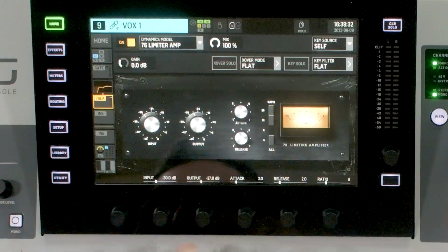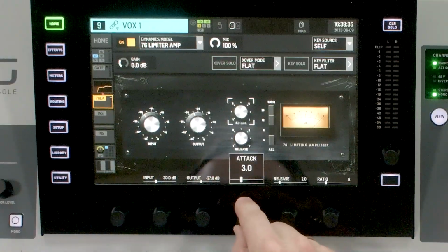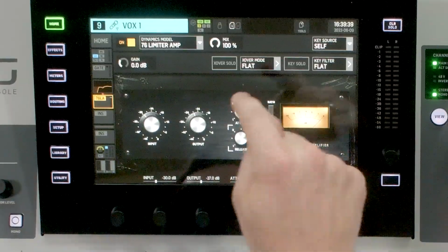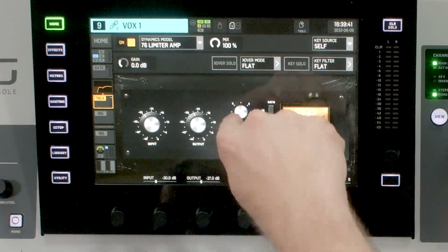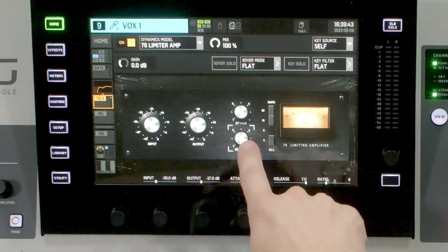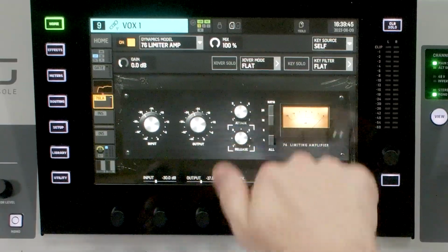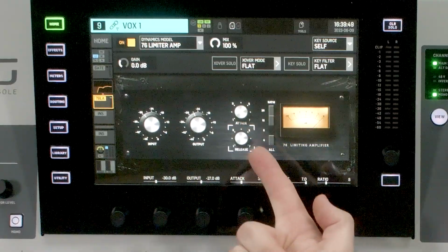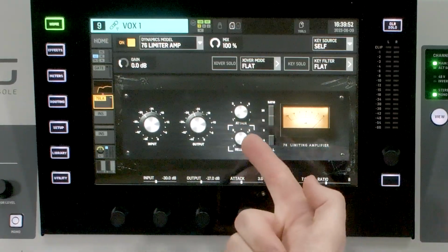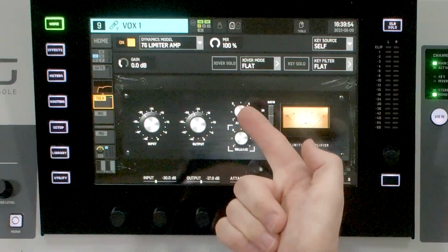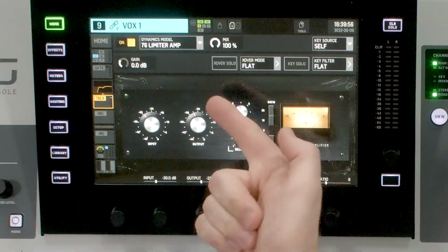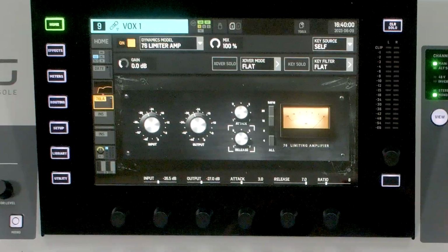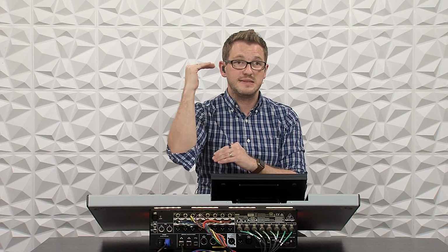I'm going to dial this in on every single vocal channel, so I'm going to go ahead and turn this on. I'm going to set my attack to a 3, and I'm going to set my release to a 7. The way that the 1176 works is the higher the number, the faster it is. The lower the number, the slower it is. That's both for attack and release. So in this case, I have a very fast release and a medium slow attack. The threshold of this compressor is set.